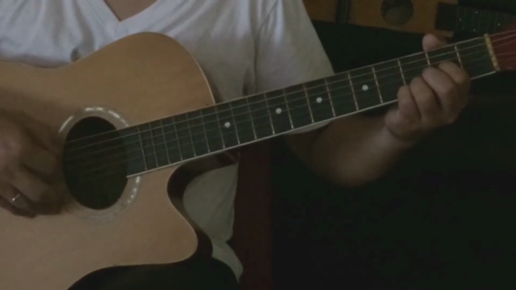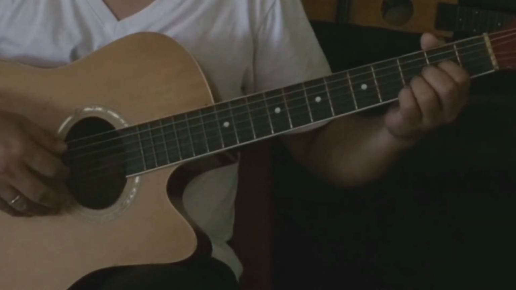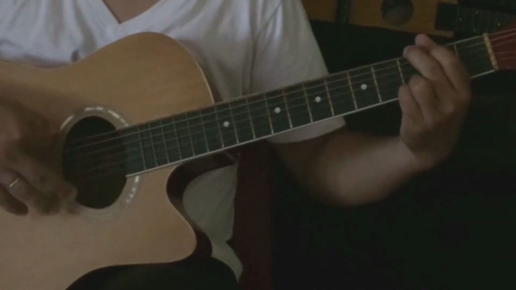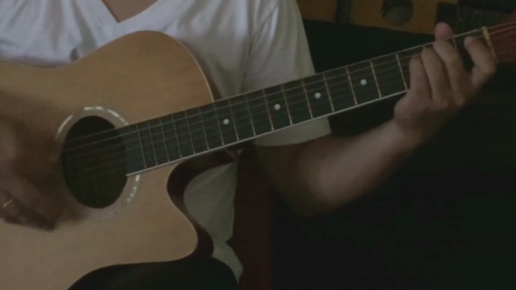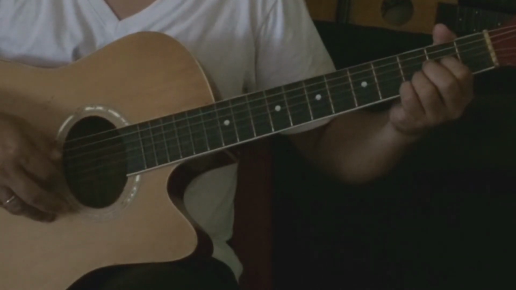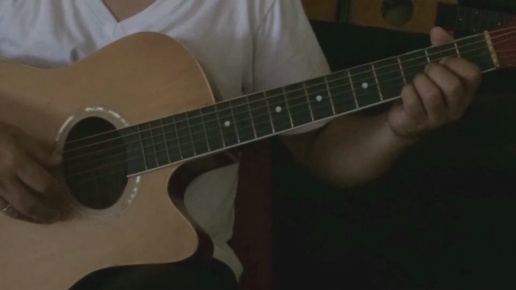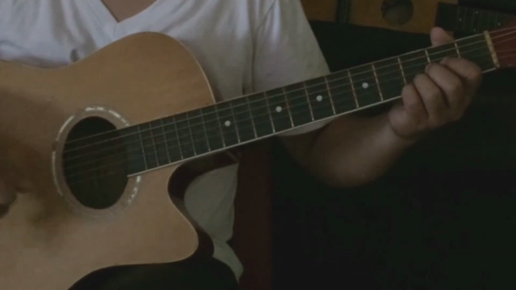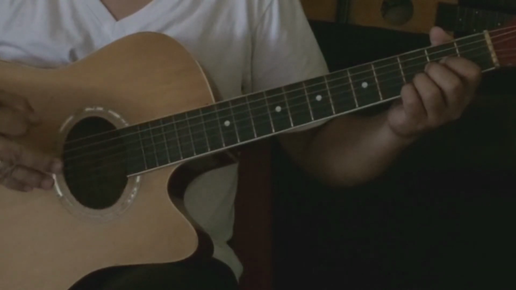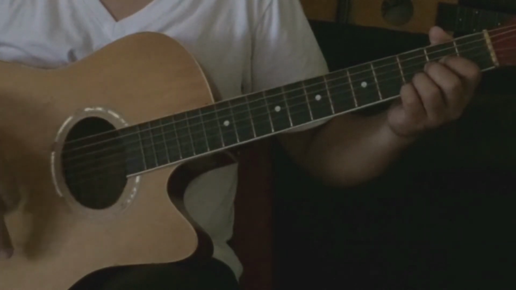Then pagkatapos ng chorus ay balik sa intro na chord. C add 9, G, E minor, then D sustain. Then next is second verse. Then after the second verse is pre-chorus. Then next is the second chorus.